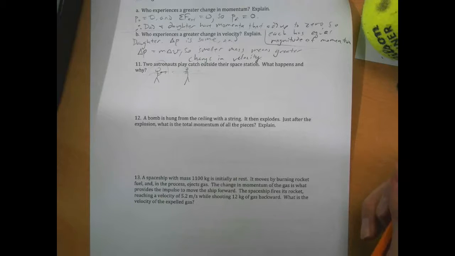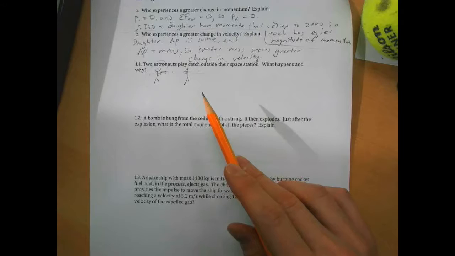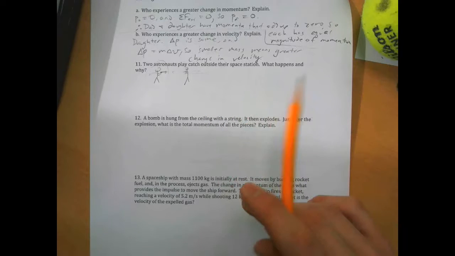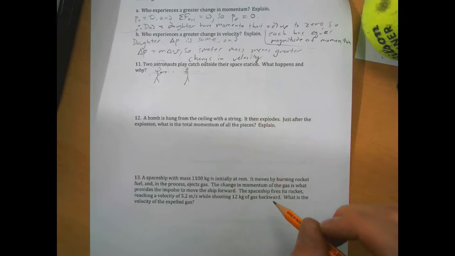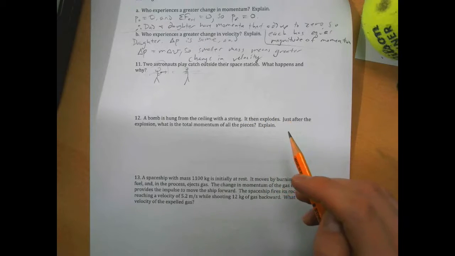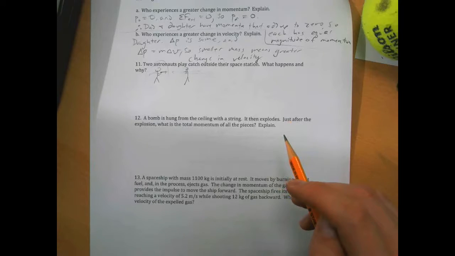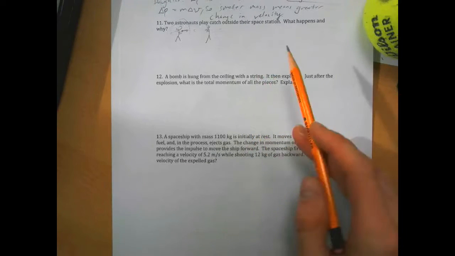And eventually they won't be able to throw it fast enough to catch up to the other guy. But the total momentum of the system will remain 0, well, if we're neglecting any effects of gravity, which, of course, they would be pulled by gravitation, but we'll say they're in some imaginary place where gravity doesn't exist. Yeah, that's what's going on there.